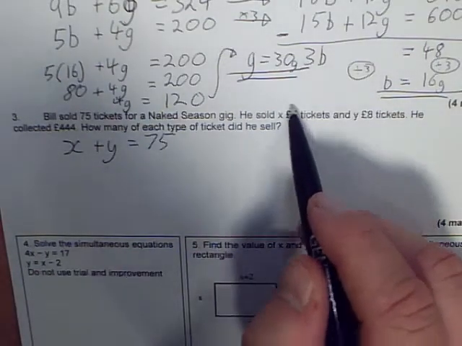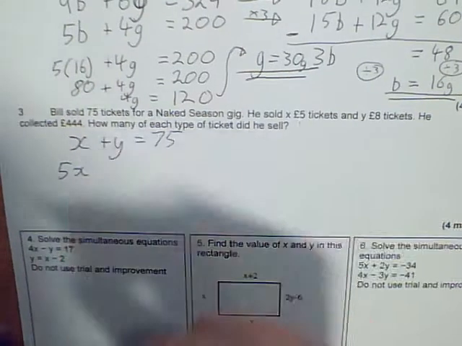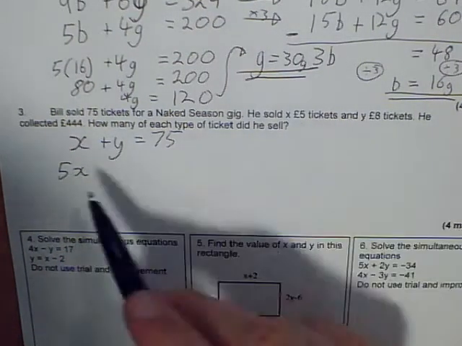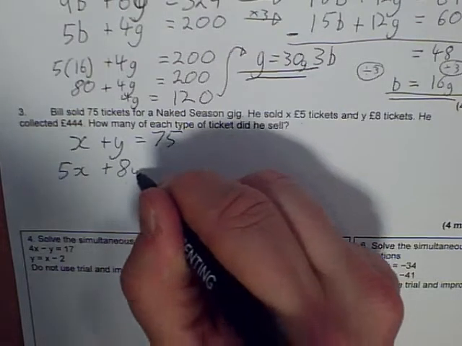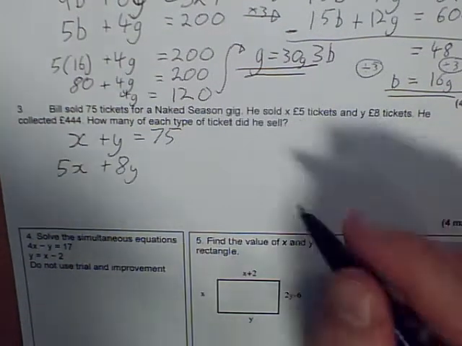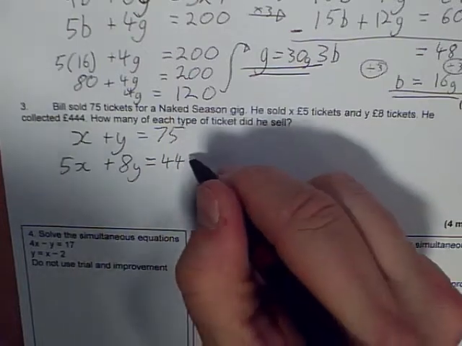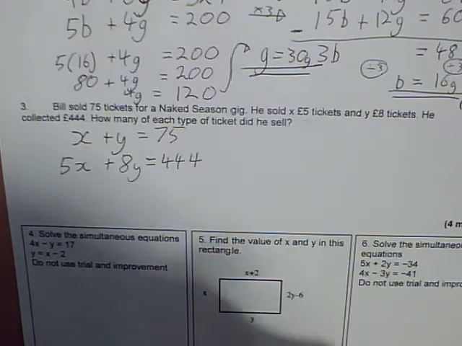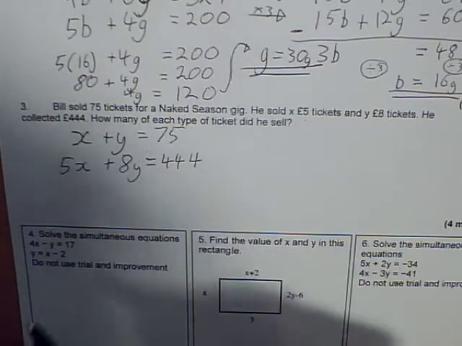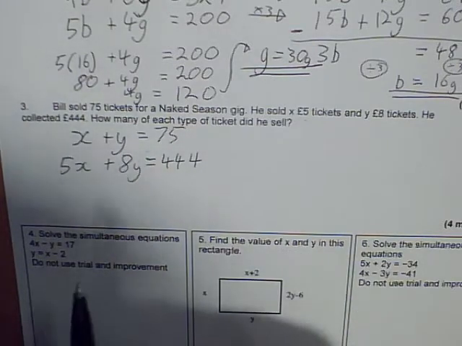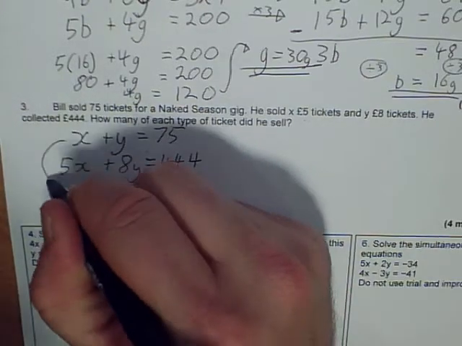And each one is £5. Each of the x ones is £5. So the amount that he collected was 5 times the number of £5 tickets, right? So £5 times the number of tickets, plus £8 times the number of that type of ticket, and that would equal 444. Now you could solve this by either elimination or substitution. I'd need to rearrange it to solve it by substitution, but that would be fairly straightforward. But in this case, I will solve it by elimination.